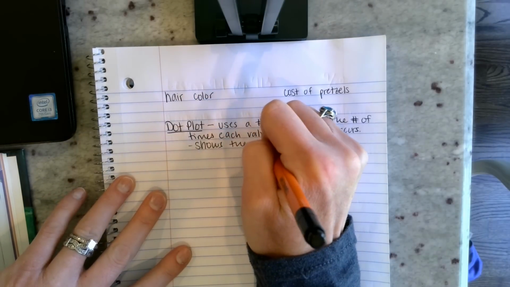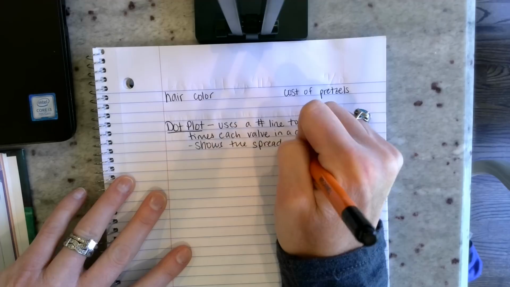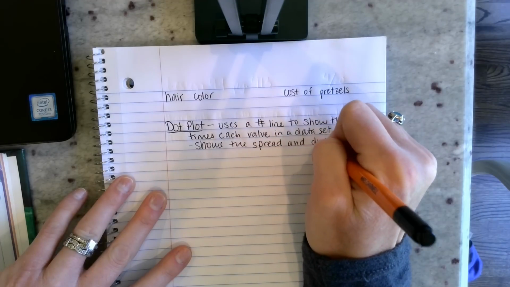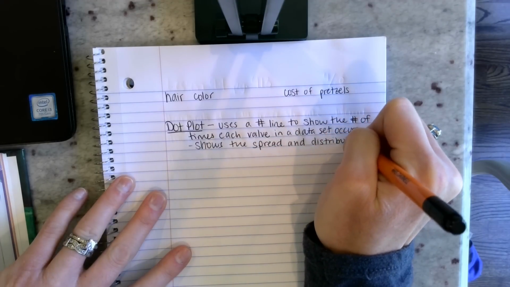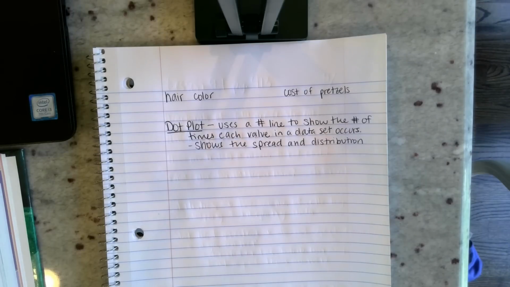So the spread shows how far apart the data is or how clumped together it is, and the distribution is how frequently numbers occur.